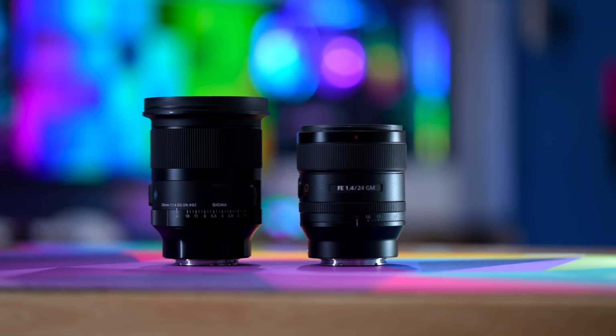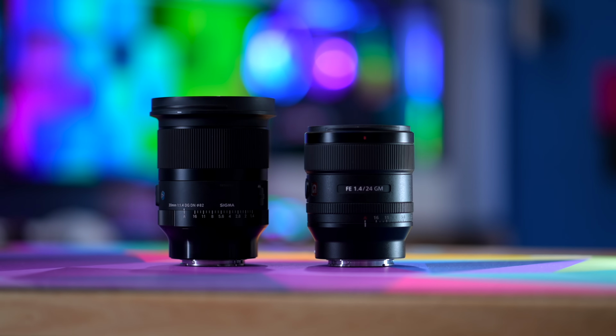Before this trip, I was considering bringing my 24 G Master just because it is a little bit smaller. But then I put them right next to each other and it was minuscule. And I will say that this does have such a good build quality that I don't have an issue throwing it in my bag or whatever.